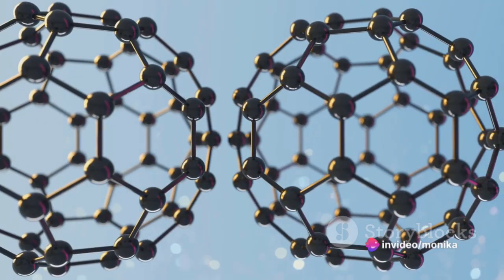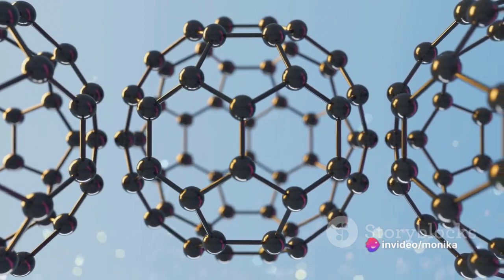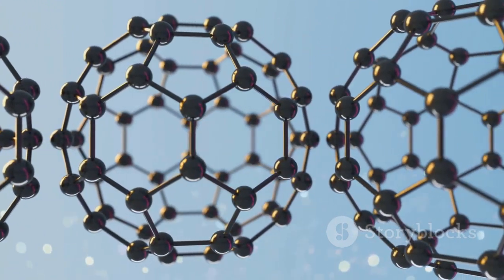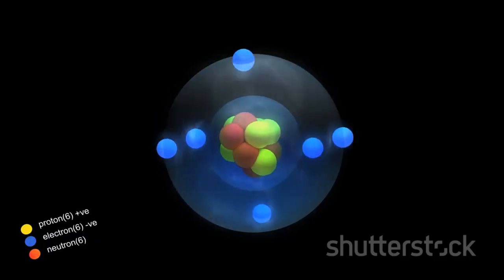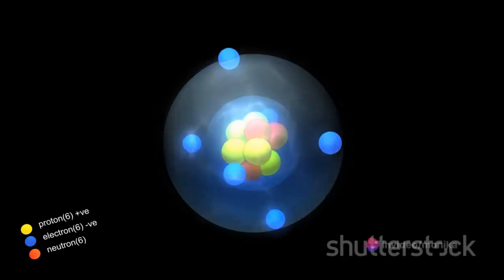Next up is the face-centered cubic, or FCC lattice. Picture a simple cubic lattice, but with an extra atom smack in the middle of each face of the cube. This results in a higher atomic density and better packing efficiency.